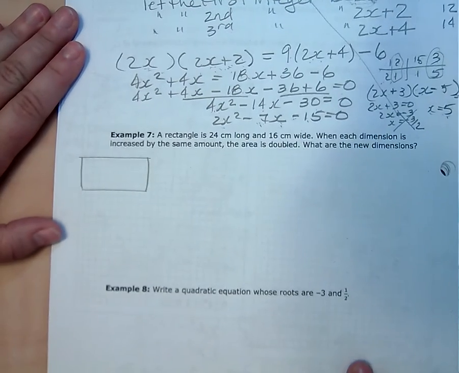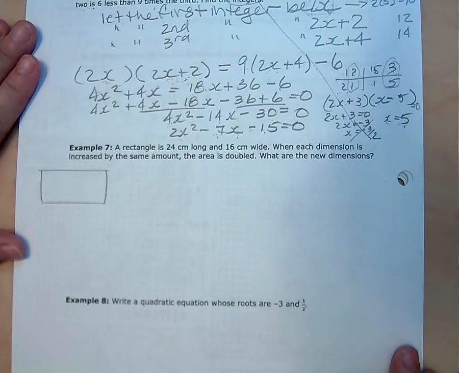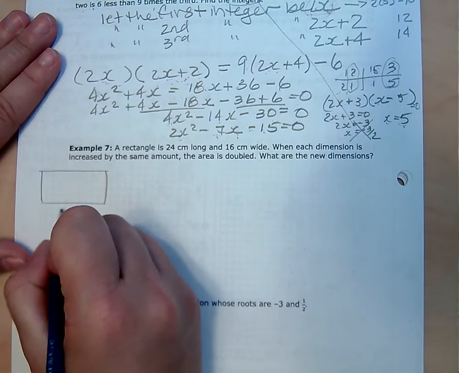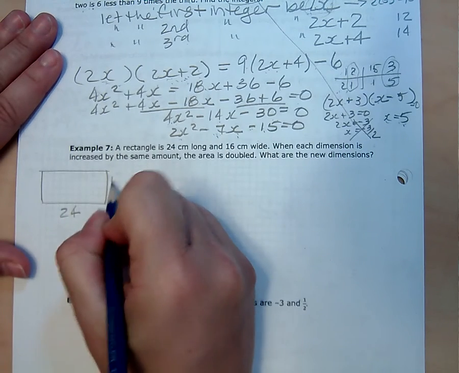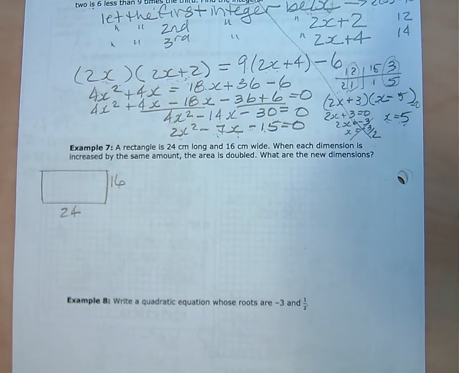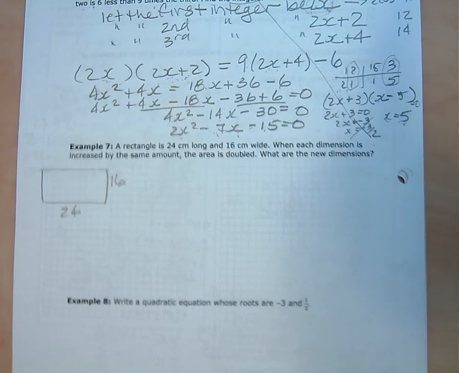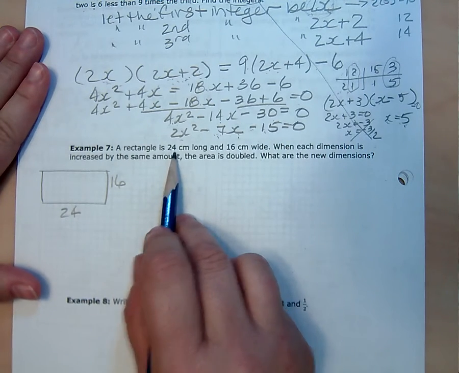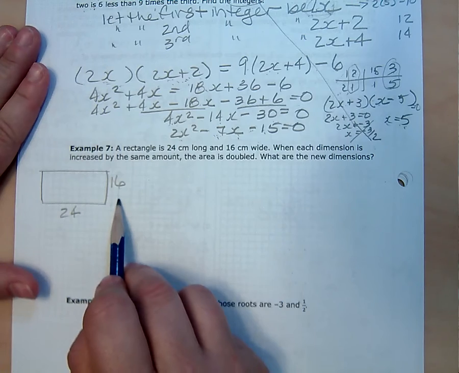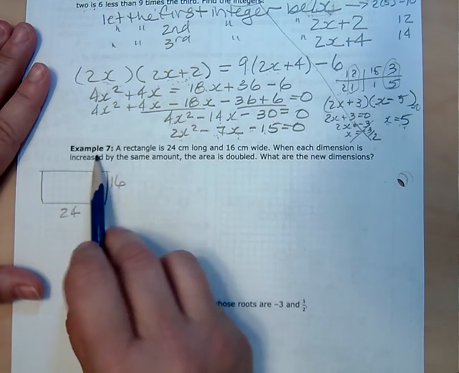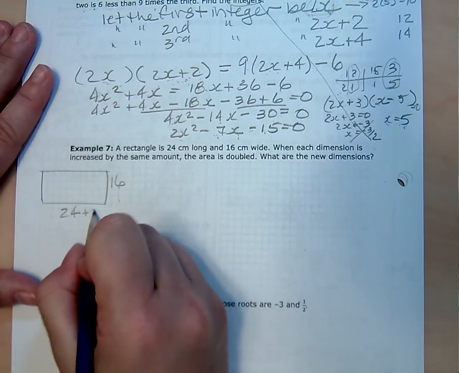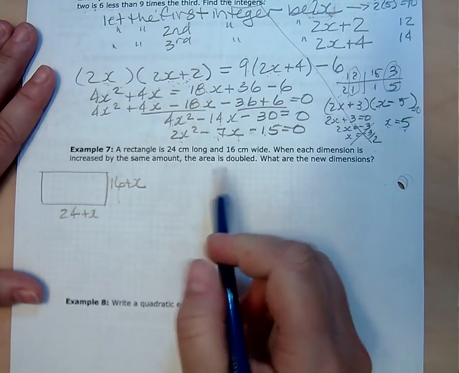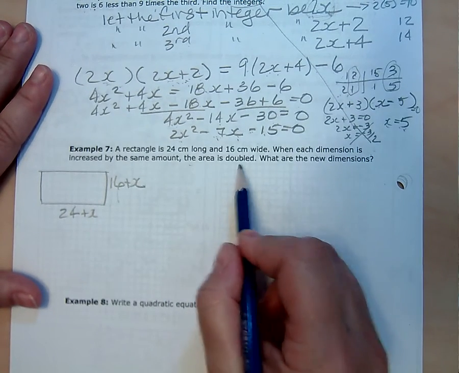All right, let's take a look at this rectangle. So here we have a rectangle. It's 24 centimeters long and 16 centimeters wide. You don't need to worry about putting units in your diagram. You just have to make sure your units are in your final sentence. So a rectangle is 24 centimeters long, 16 centimeters wide. When each dimension is increased by the same amount, so let's increase by something, but the same, the area is doubled. What are the new dimensions?